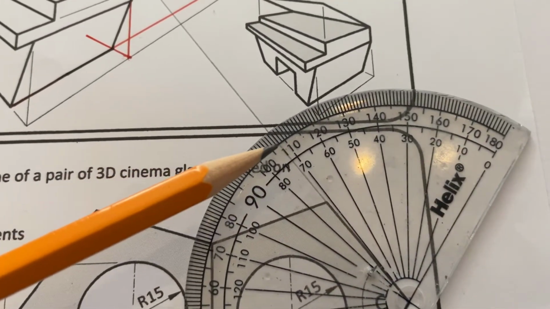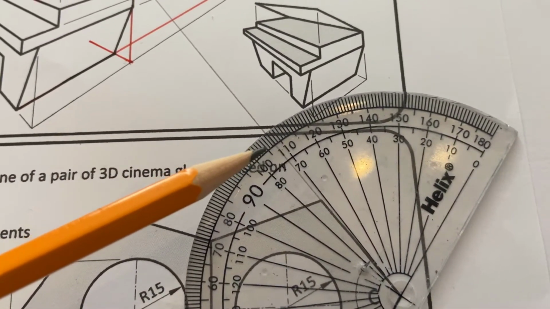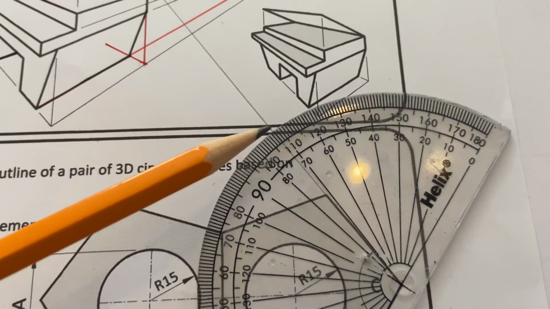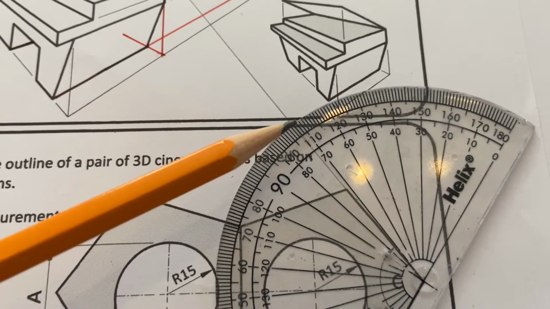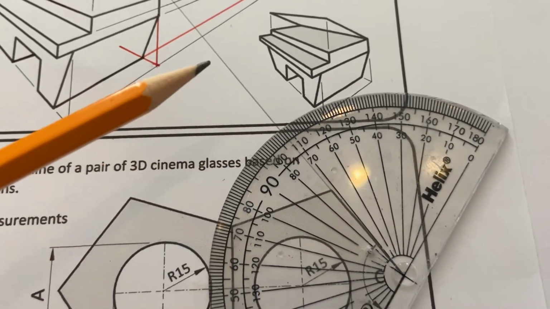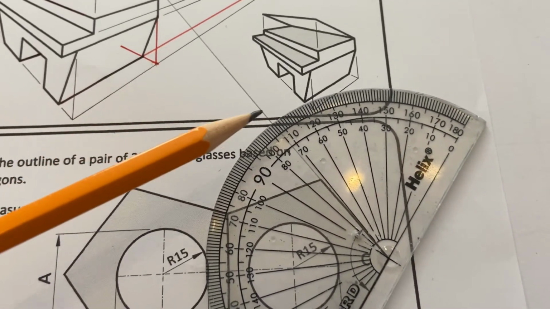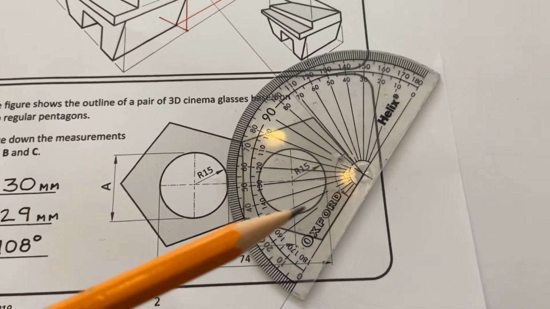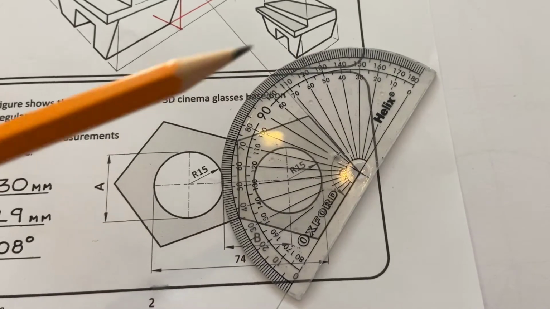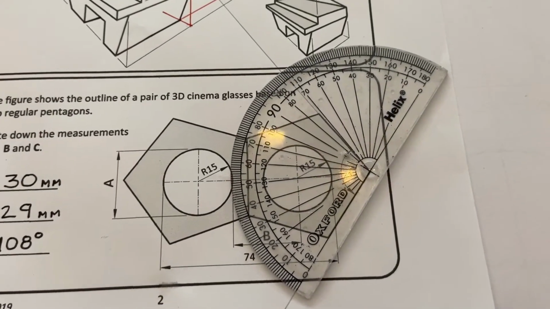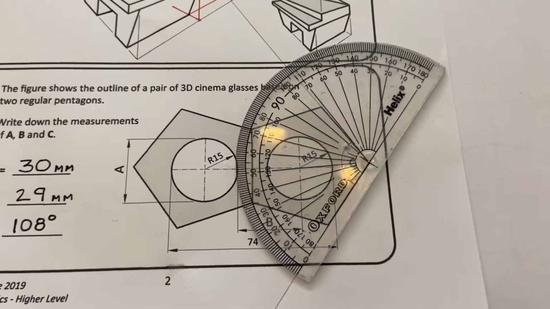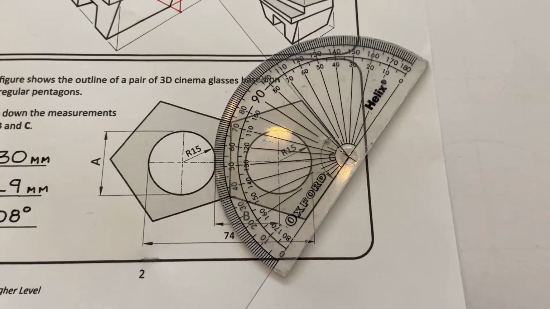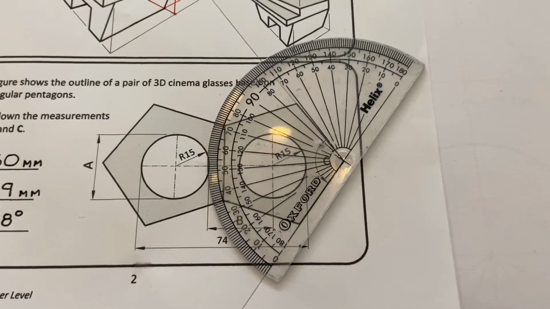Now you can see there's 110 degrees, and then moving back we have 100. So this line is in the 100 to 110. And if we count back, it's 1, 2 back. So that angle there is 108 degrees. So the internal angle of a pentagon as measured by a protractor is 108 degrees. Now, it is perfectly acceptable to measure the angle using a protractor in the exam.